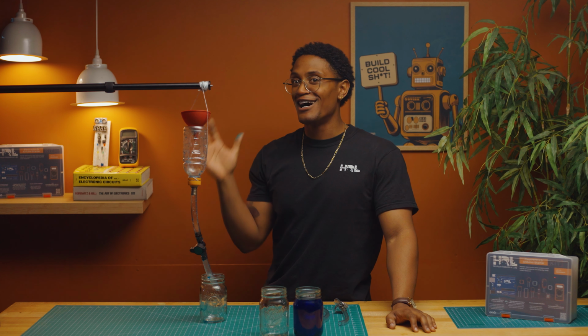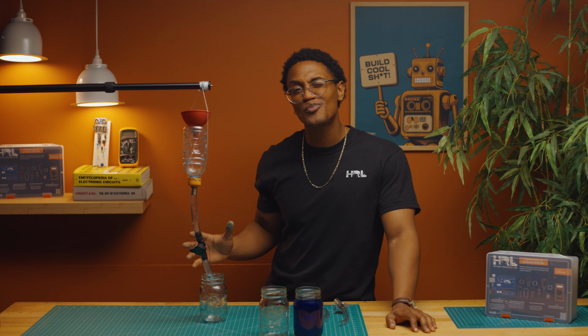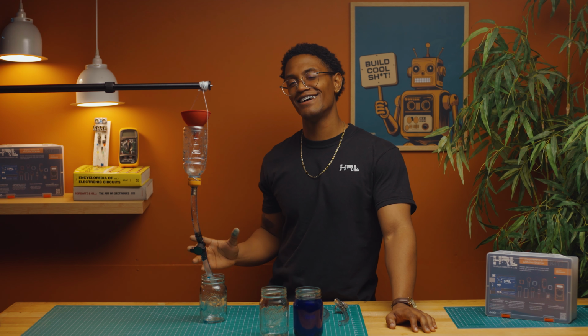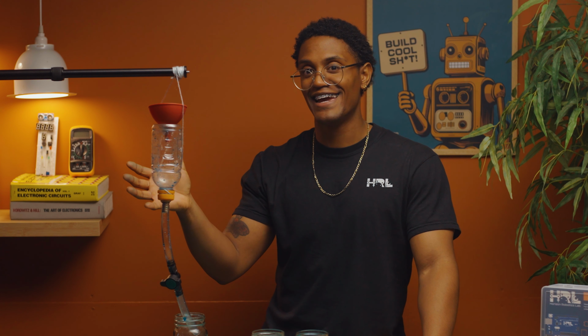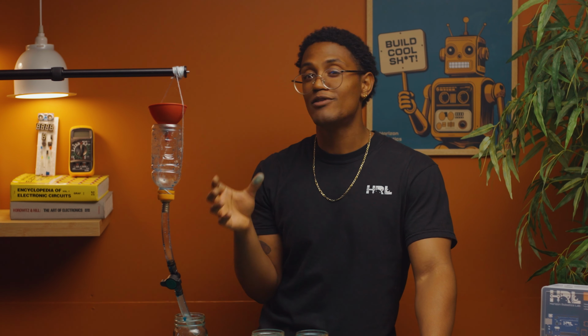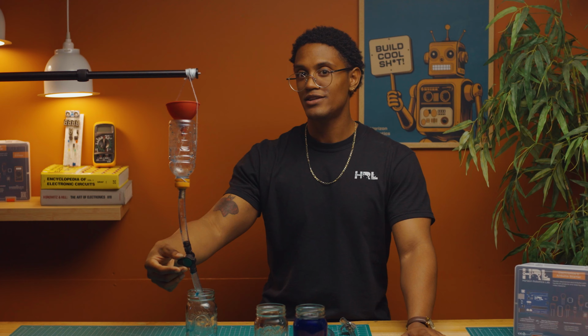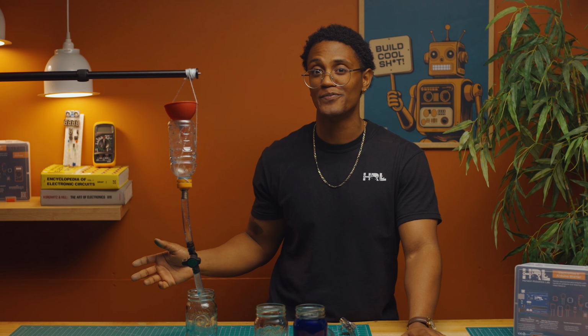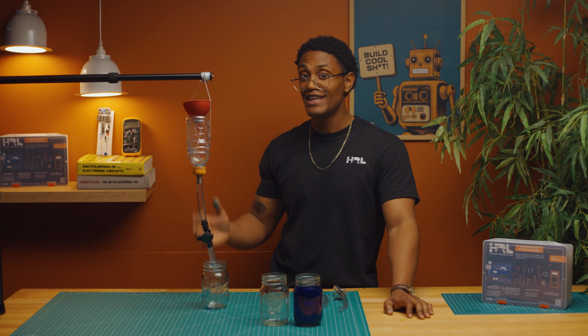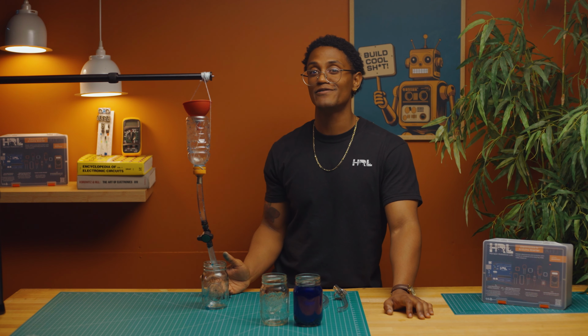Cool. I hope you're a really big fan of our super high-tech setup right here. Let's go over what everything here is. This water bottle right here is the equivalent of a battery, and this tubing represents our wires. This knob right here is basically a switch. It will only let water or electricity flow when you turn it and you let things go through. And this cup right here, that's where electricity wants to flow.